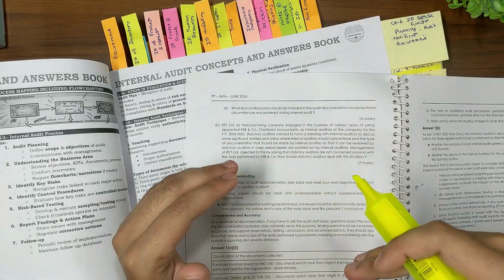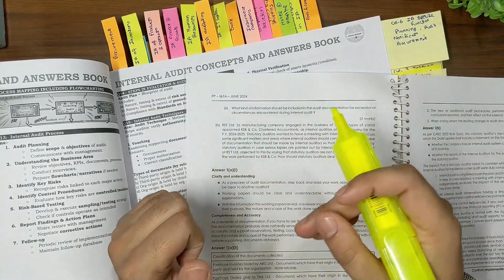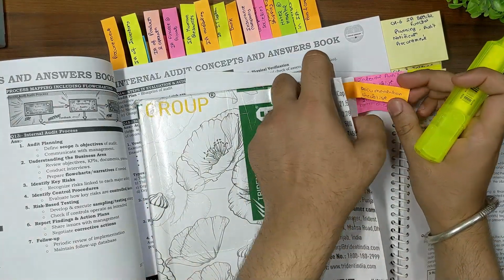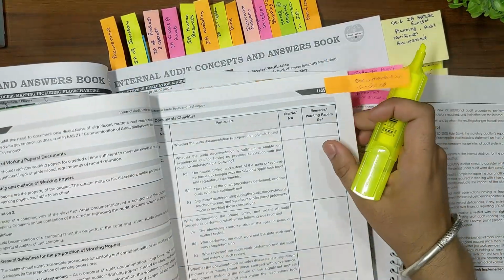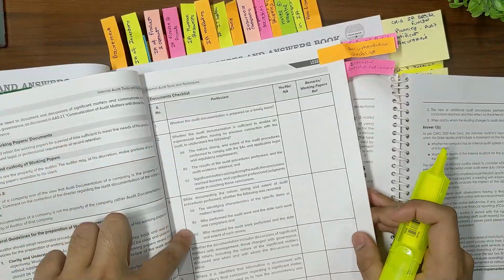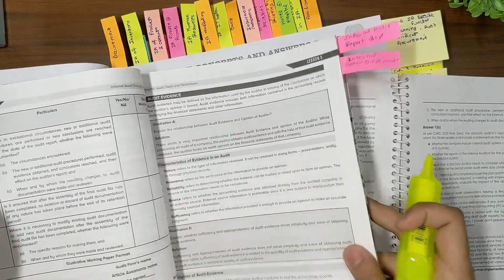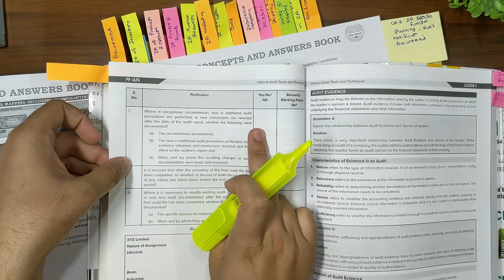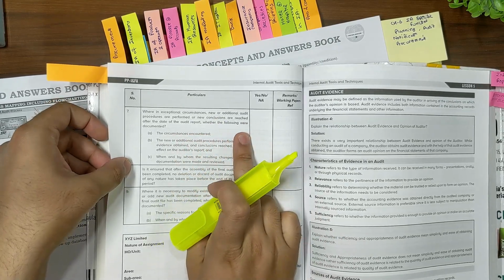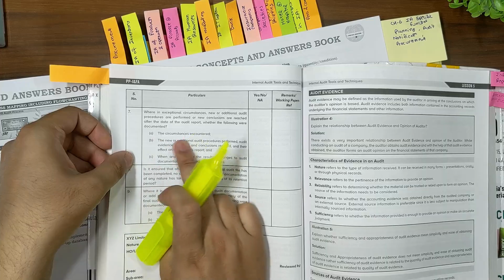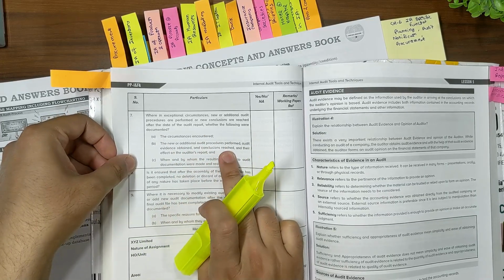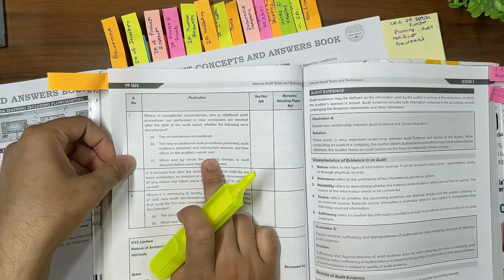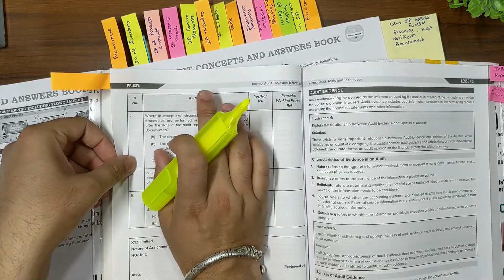Like when you are doing audit documentation, how you have to perform it. As we have mentioned, put up a tag on the audit documentation checklist. So this question has been asked from here. Where in exceptional circumstances, new or additional audit procedures are performed or new conclusions are reached after the date of the audit report, whether the following were documented: the circumstances encountered, the new or additional audit procedures performed, audit evidence obtained, and conclusions reached, and their effect on the auditor's report. So this is what you have to write for 3 marks.